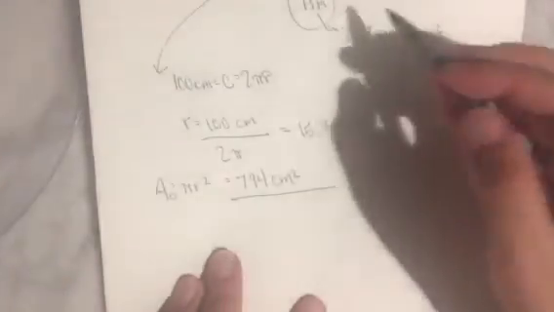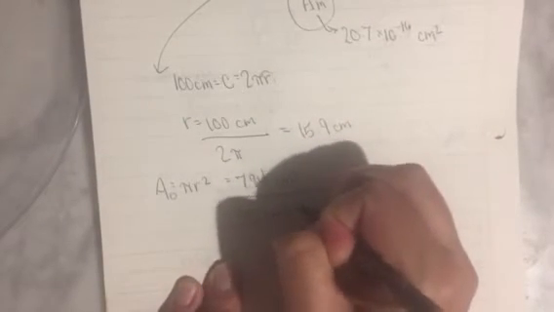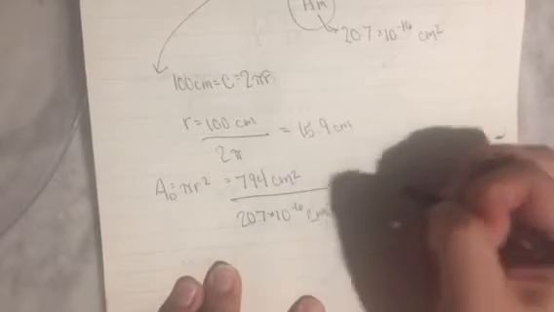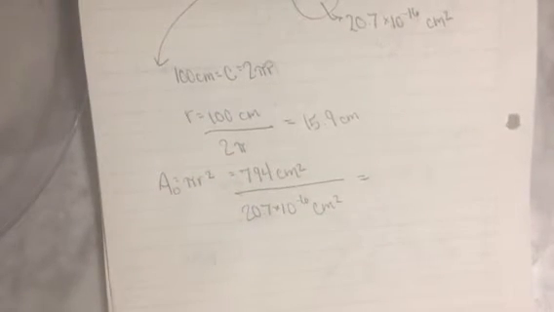Divided by the area of an individual molecule gives us the number of molecules.